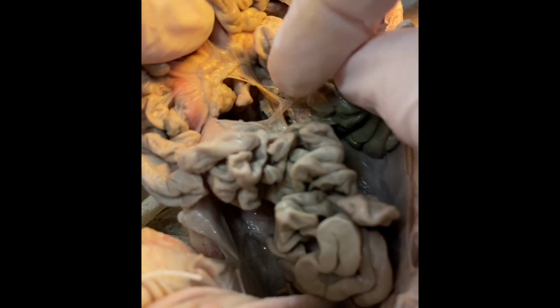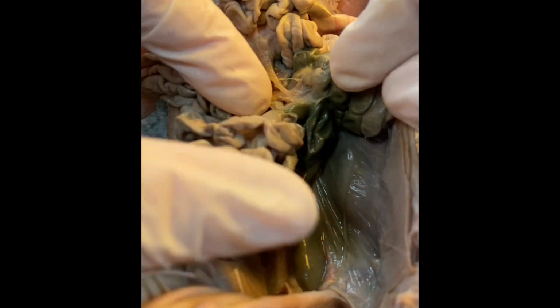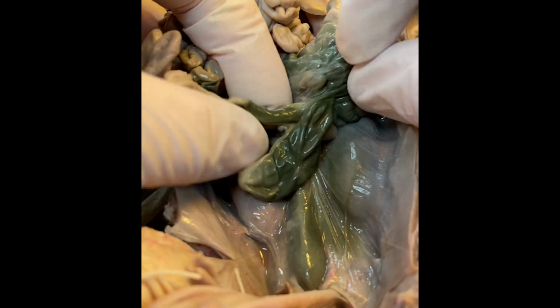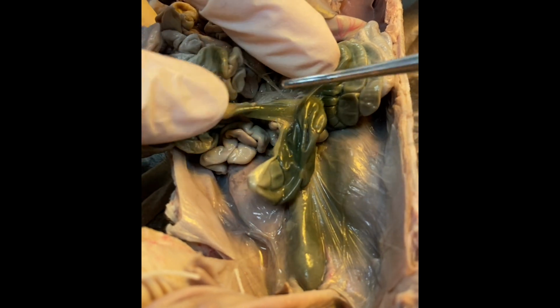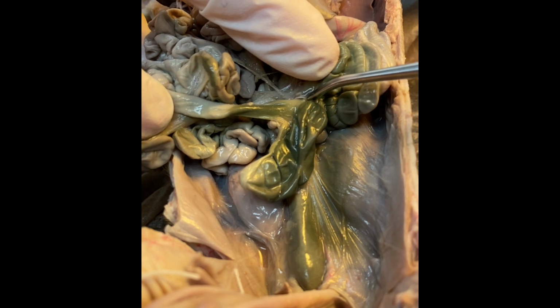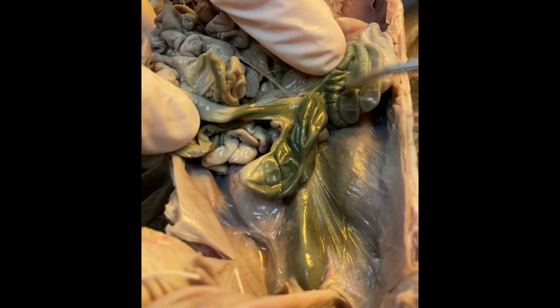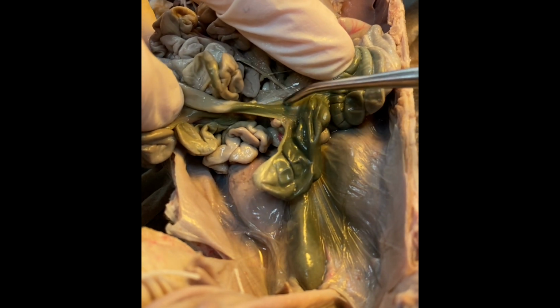And I'm walking my fingers along it just so you can kind of see where this goes. And we are going to come to the large intestine, which starts to have a little bit more of a green color to it. And that's because this is where the fecal matter starts to accumulate and will get compacted in the large intestine.